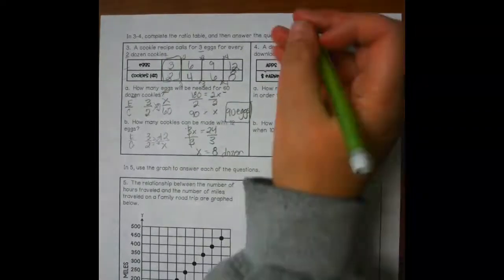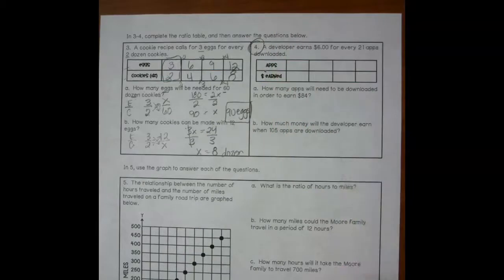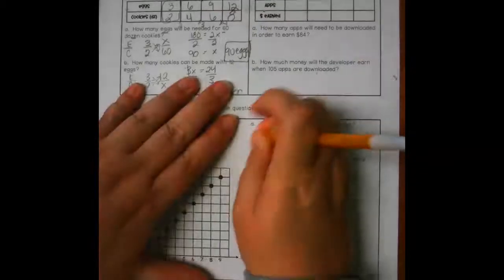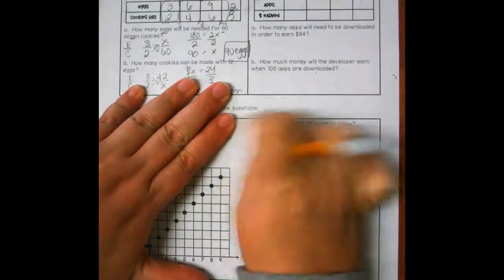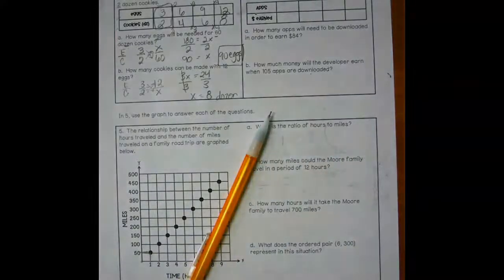Okay. I want you to do number 4 by yourself, and you're going to put your answer in that Google form for homework. Make sure you bring this assignment with you tomorrow in class because we're going to go over number 5 together because it's dealing with graphing. Don't forget to complete the Google form to turn in your homework.